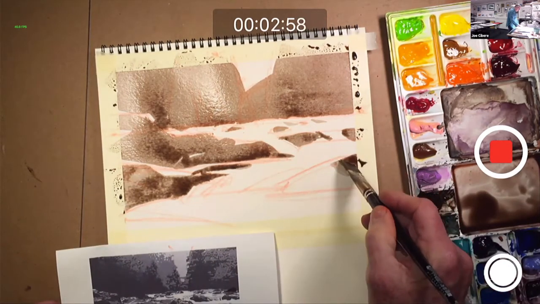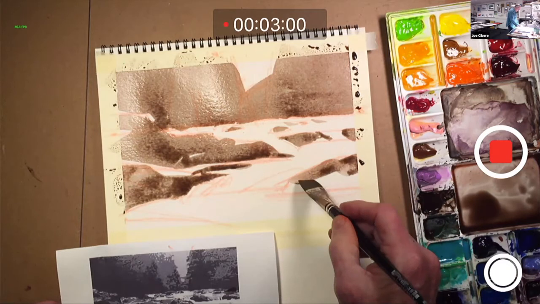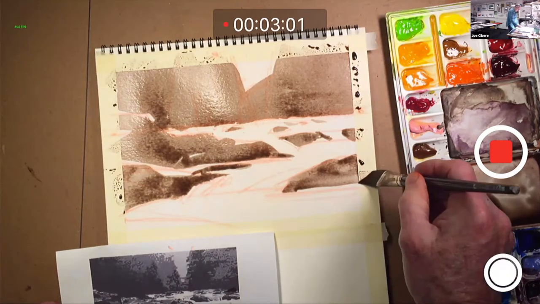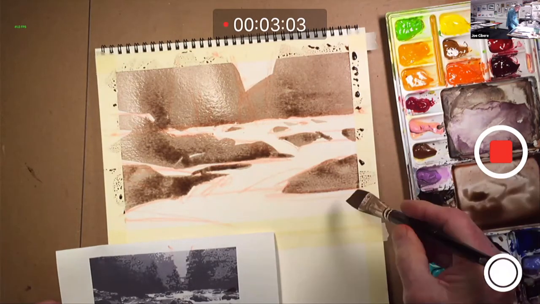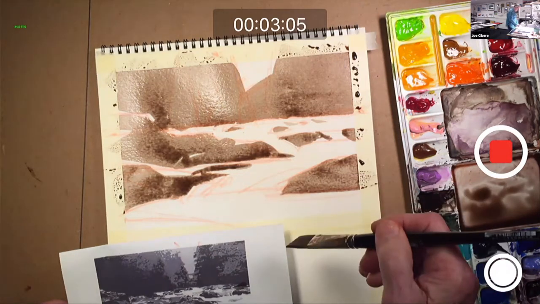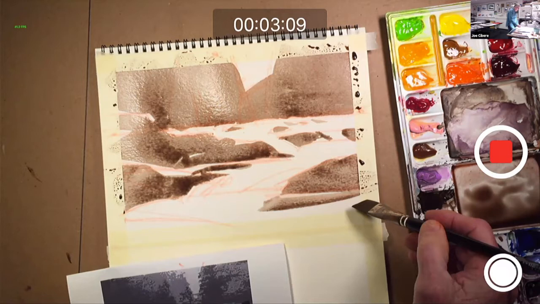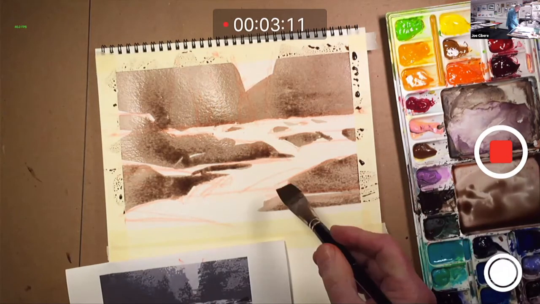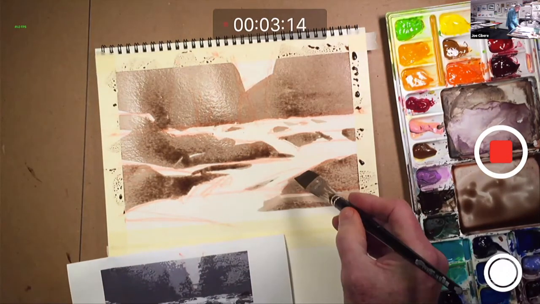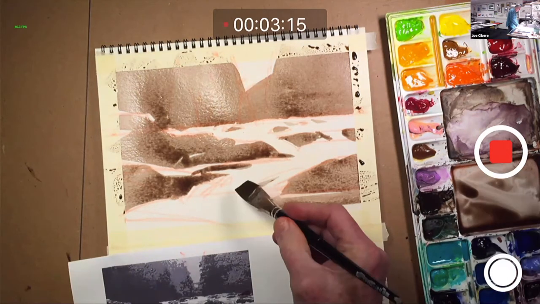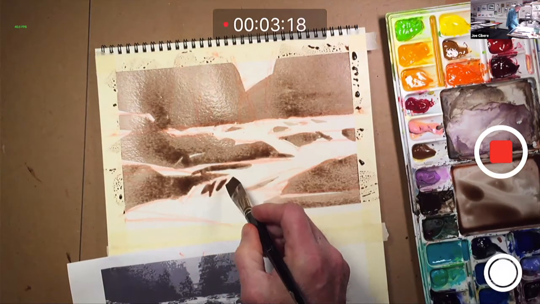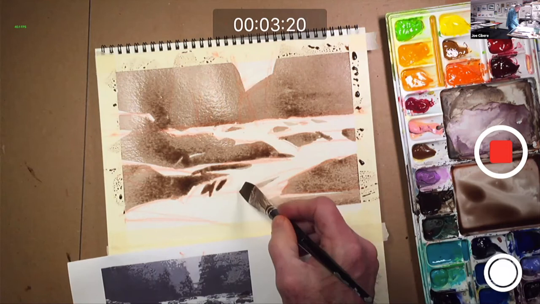It's a pretty cool way to paint. And I also see, with these shapes, I'm going to see some suggestion of this water.